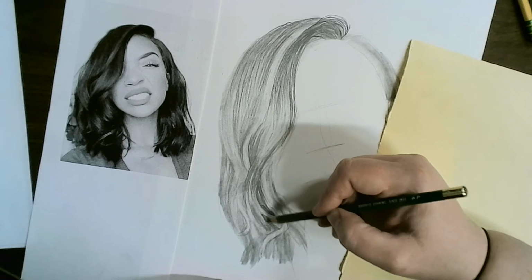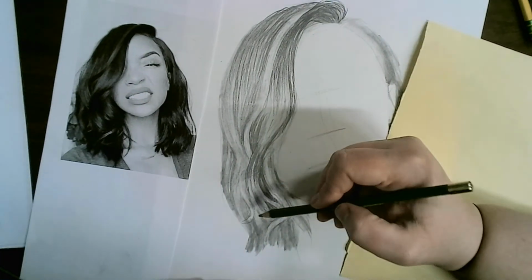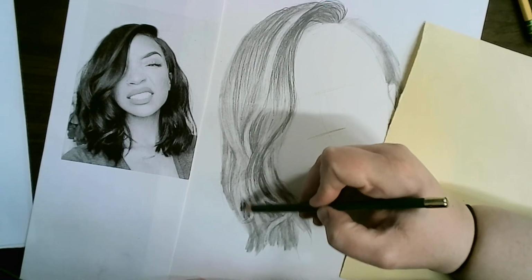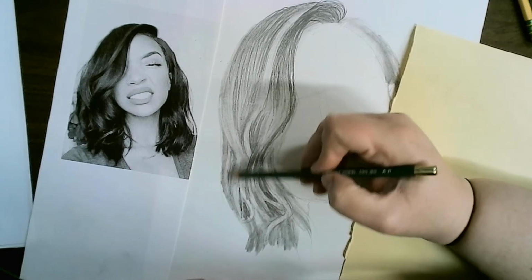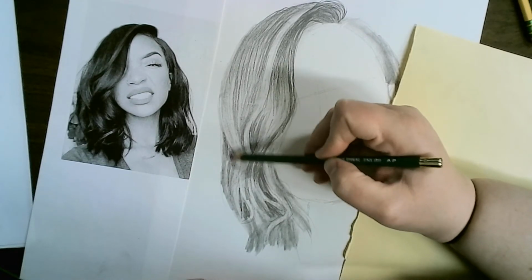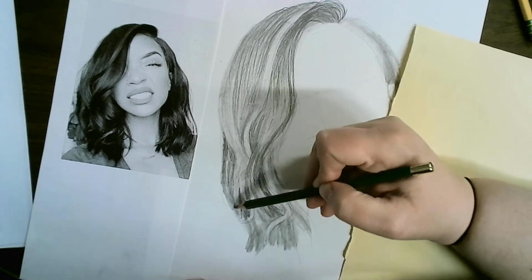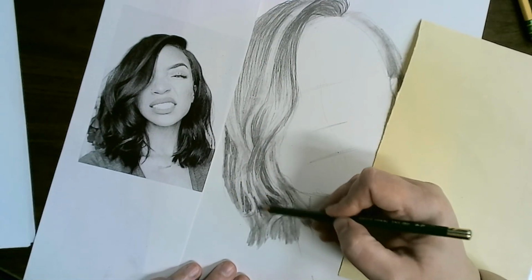So if there are straight up just dark parts, then you can fill them in as I am, like in the negative spaces. Especially as you're pulling up in between pieces.